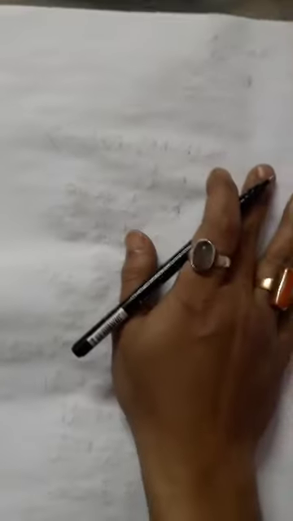Now another thing we have to discuss is a problem. So what is that problem? Suppose a particle of mass m moves under the influence of a central force field, that is an inverse square force field.